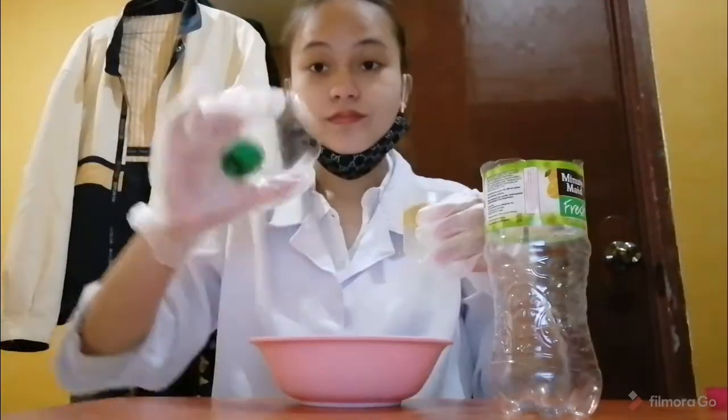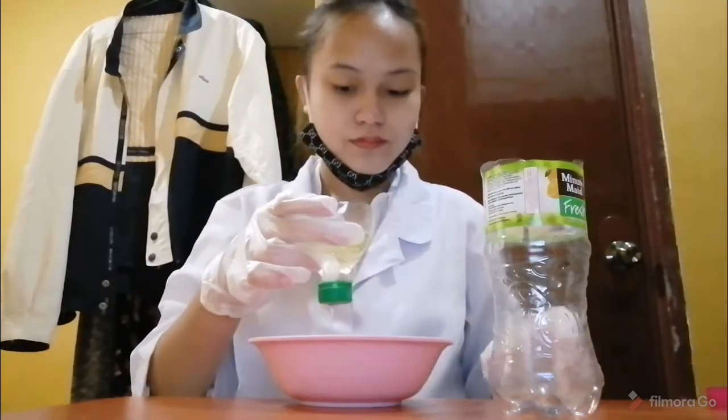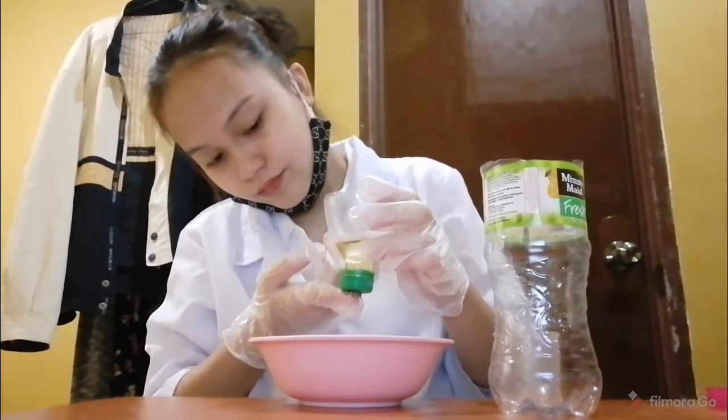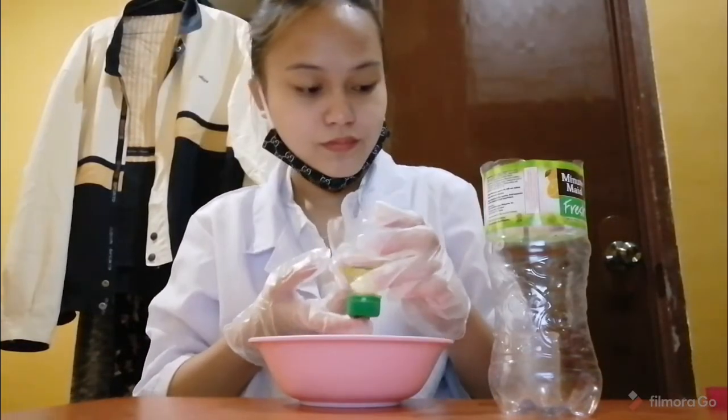Second is filtration. Filtration is the process of separating solid and liquid substances by using a porous filter, such as cloth or a strainer, that allows liquid to pass through. So my example is the separation of oil from water. To separate oil from it, I use a funnel to transfer the liquid to the other bottle, and the oil will stay at the funnel.